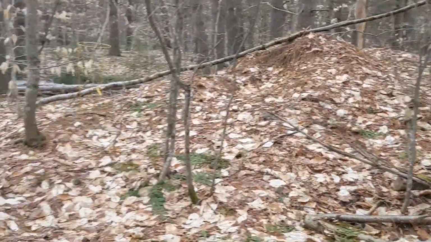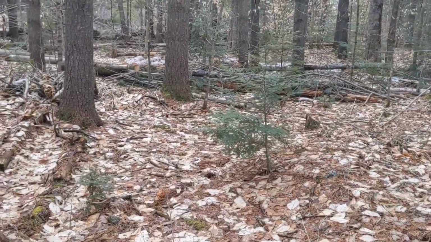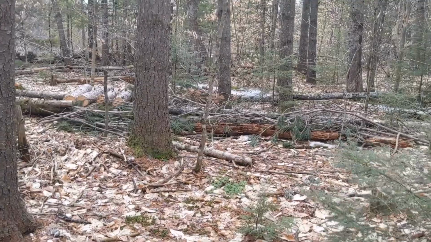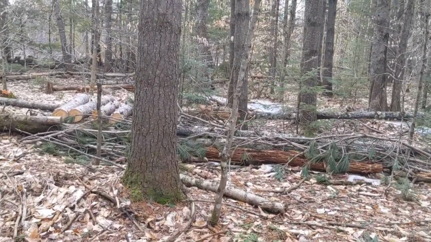And we can use this kind of terminology and concept to define our spaces in the woods.